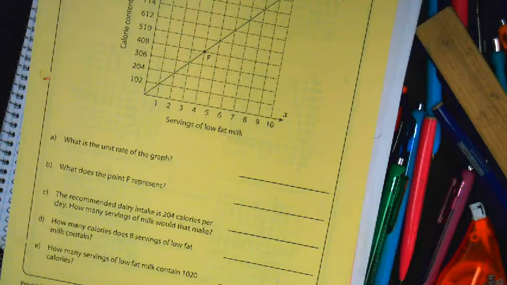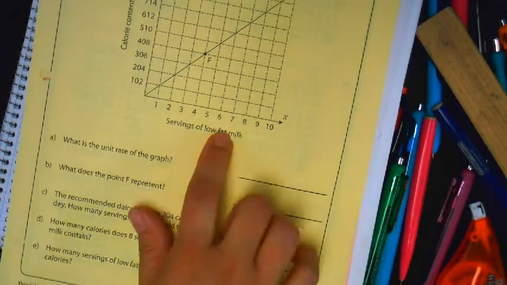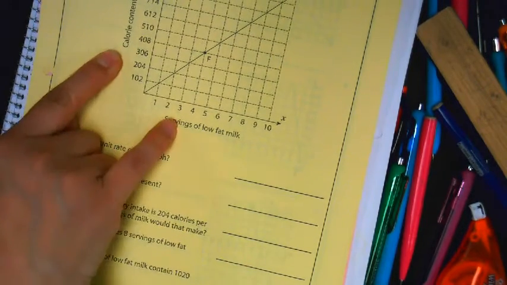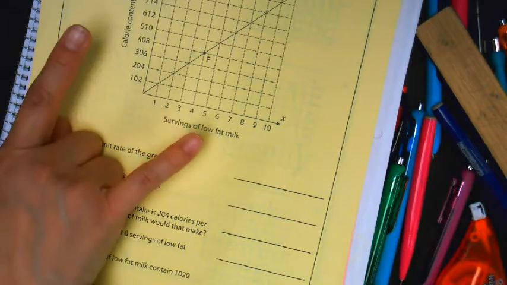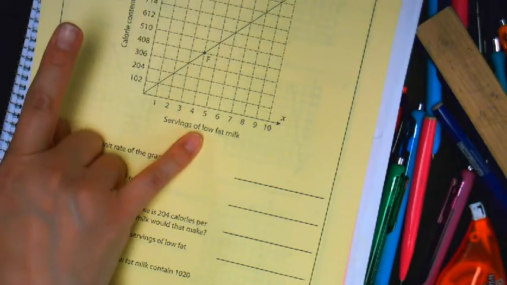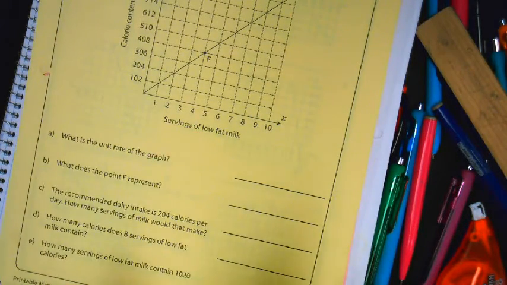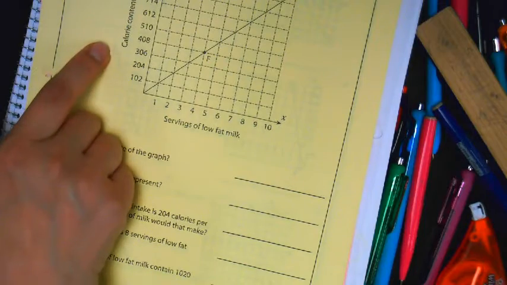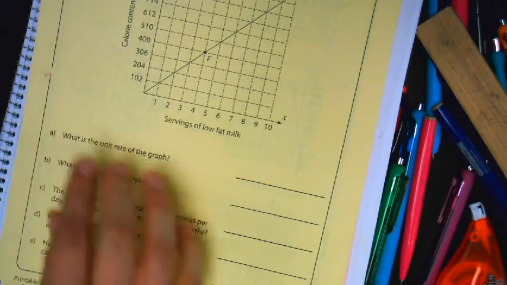The calorie content in a serving of low-fat milk is illustrated by the graph. Study the graph and answer the questions below. So this is about low-fat milk and how many calories in milk. Okay, so this is servings, like 1 glass, 2 glass. How many calories in 1 glass of milk? Okay, so go ahead and answer these questions.